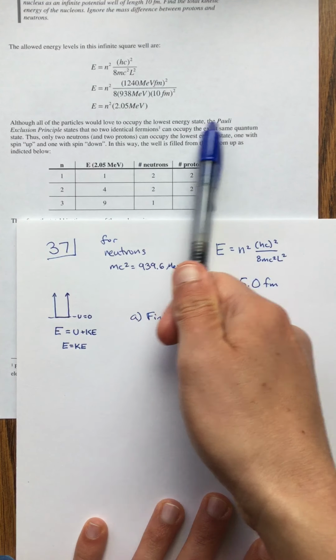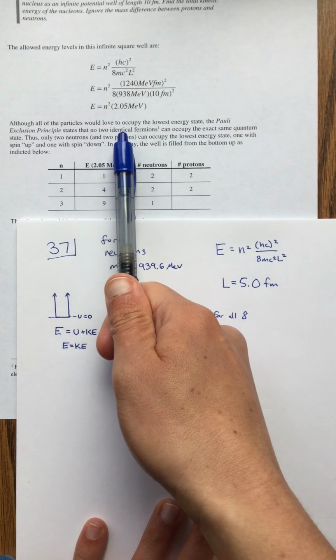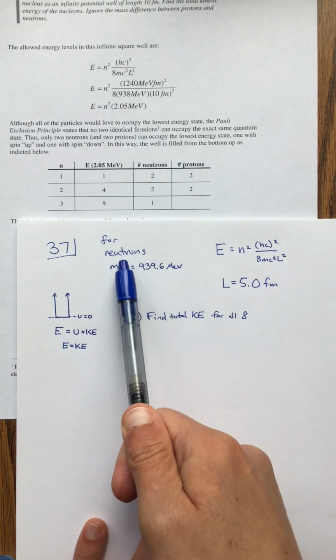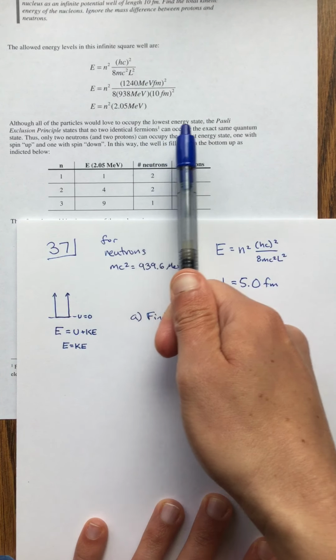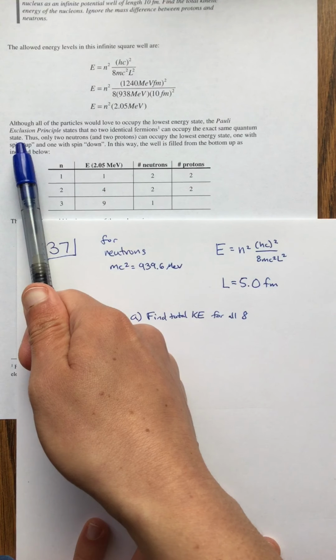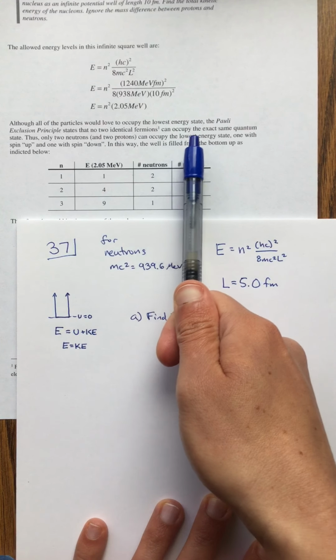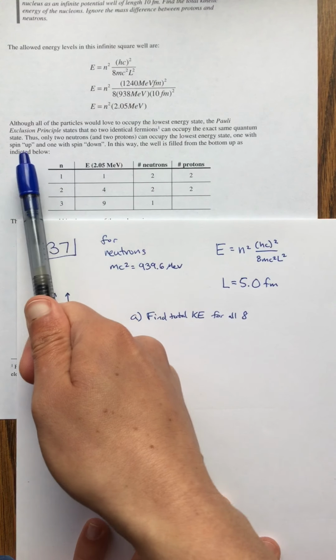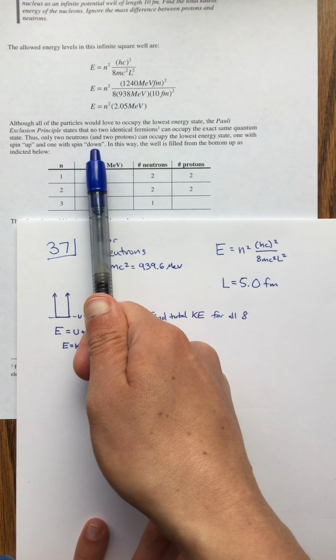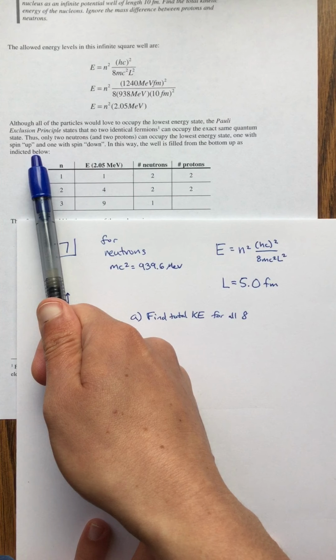Here they give us the Pauli exclusion principle, which states that no 2 identical fermions, and a neutron is a fermion, can occupy the exact same quantum state. So only 2 neutrons and 2 protons can occupy the lowest energy state with 1 spin up and 1 spin down. In this way, the well is filled from the bottom up as indicated.